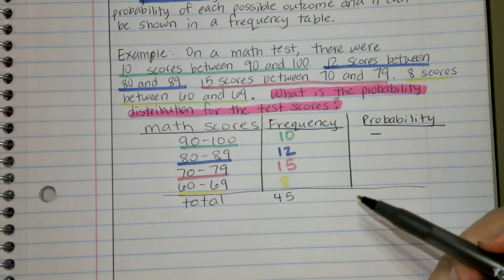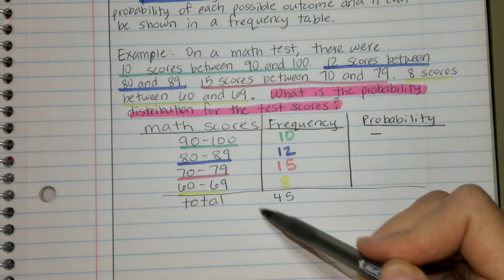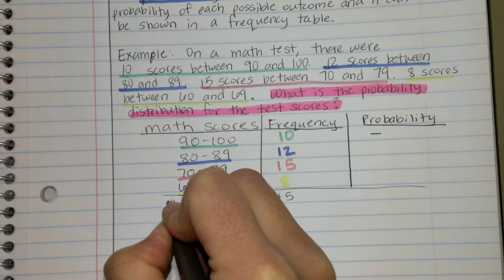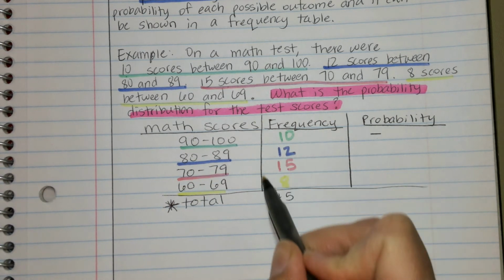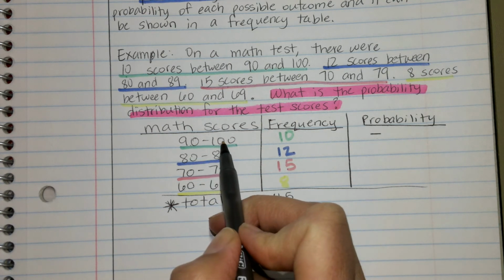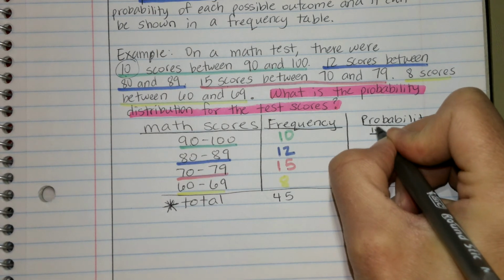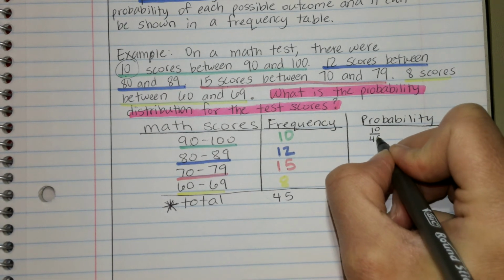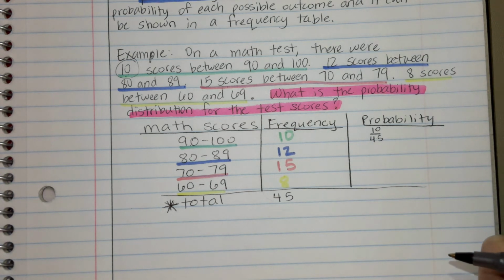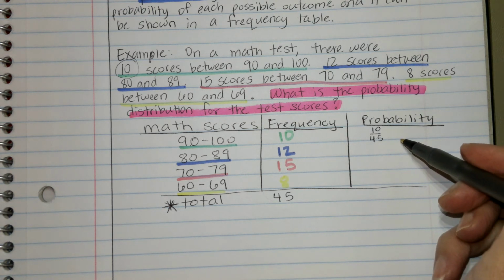You'll have a very similar problem to this on MathExcel, except it's kind of skipping this frequency part. So I want you to see that, remember, always find the total. You could skip making this frequency column, and you could just go straight to the 90 to 100. You can see in the problem, there's 10. As long as you know the total, it's 10 out of 45.